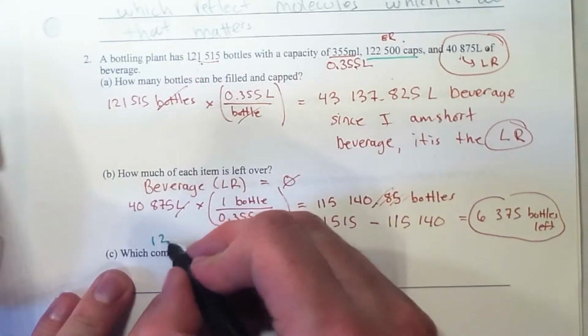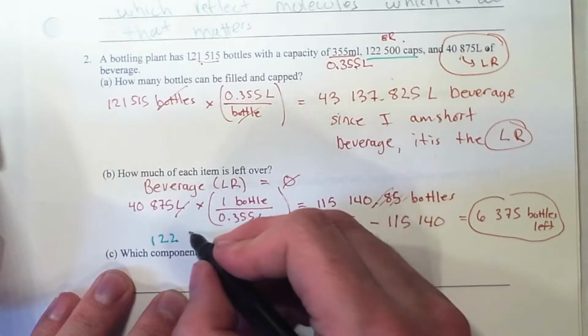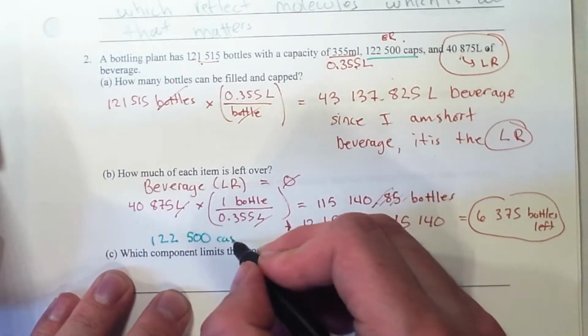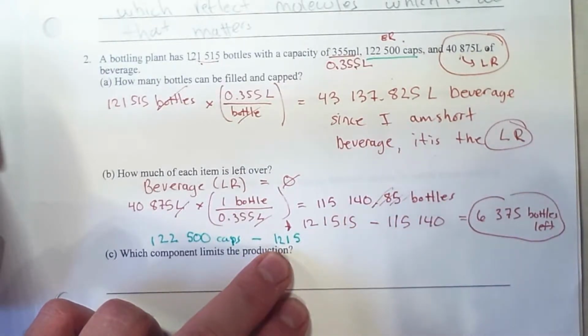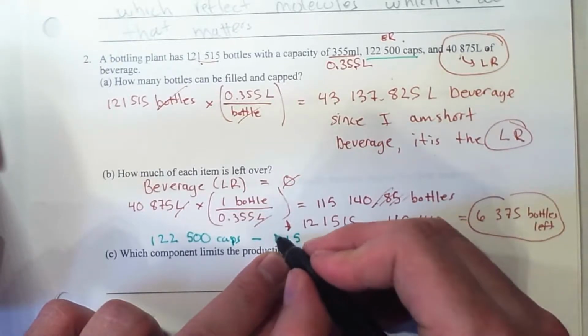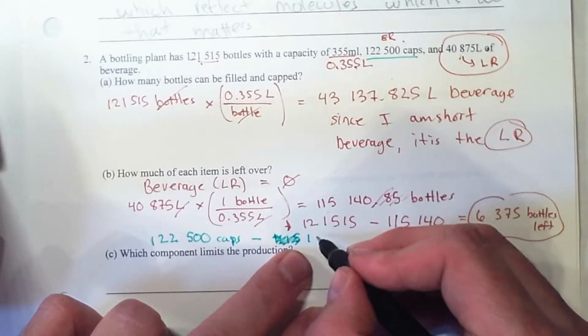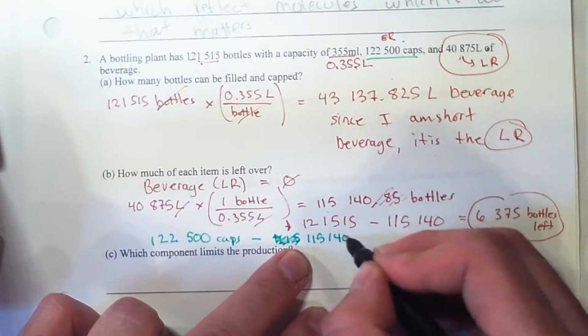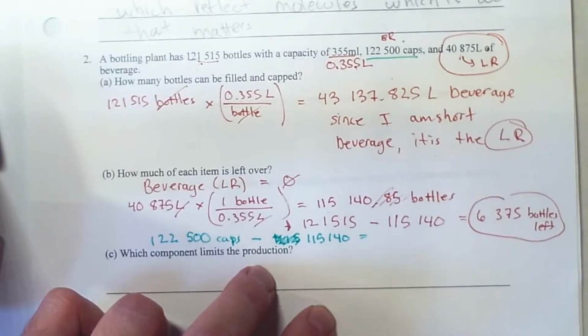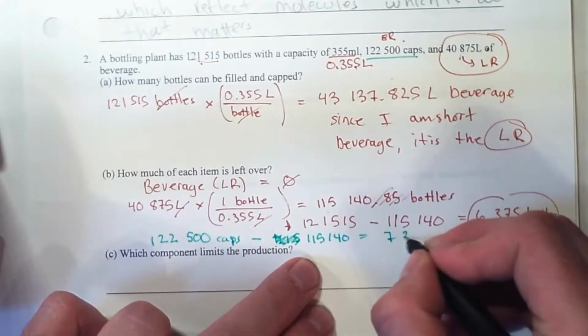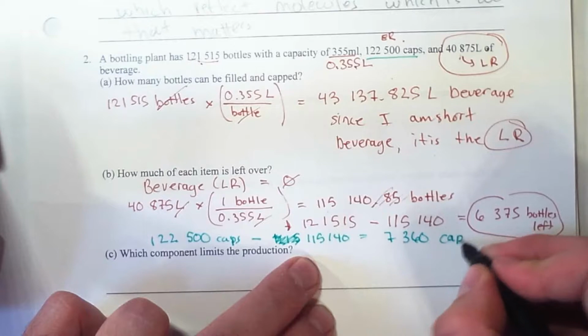So I'm just going to take the 122,500 caps, and I'm going to subtract away the ones that we're actually going to use, one for each bottle. 122,500 caps, take away 115,140 bottles, gives me 7,360 caps left over.